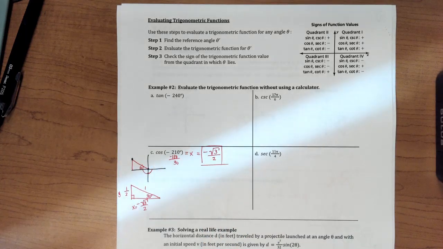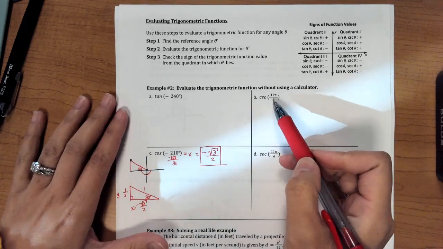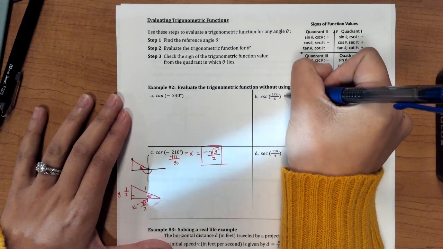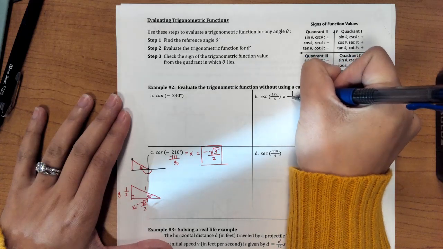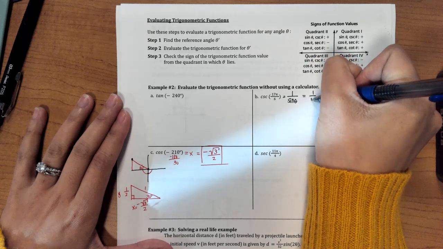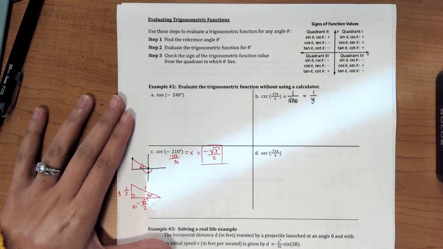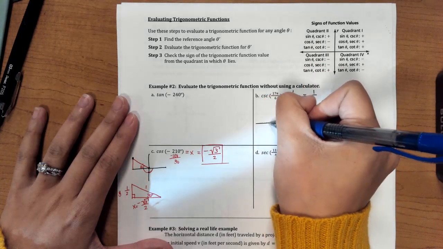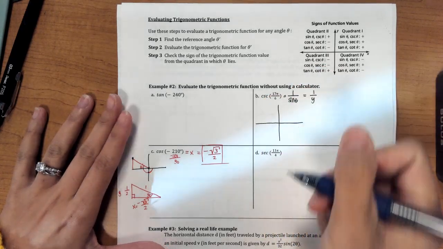So let's do another one. Cosecant. This is the reciprocal of sine. And sine is my y, so it's going to be 1 over y. Okay? So let's do a quick picture just to see what it is we're doing here, so we can find out where our reference angle is.